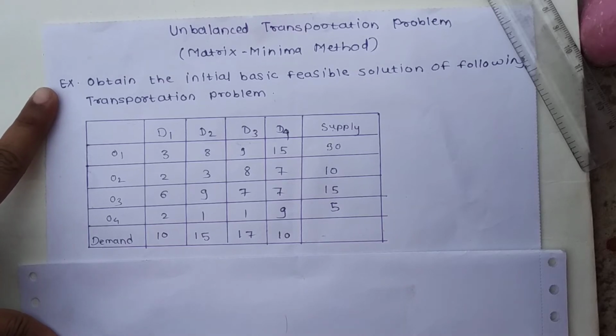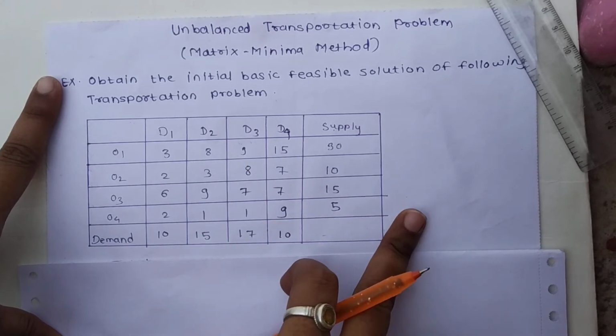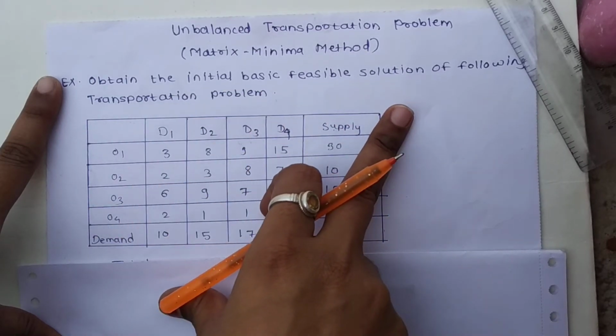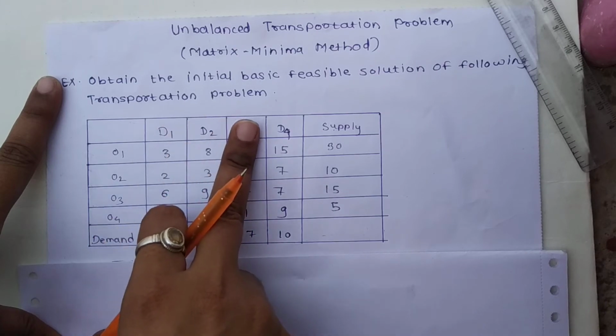Hello students, in the last video we saw how to solve a balanced transportation problem using the matrix minima method. Now we solve an unbalanced transportation problem using the matrix minima method. First, see the example. Obtain the initial basic feasible solution of the following transportation problem.